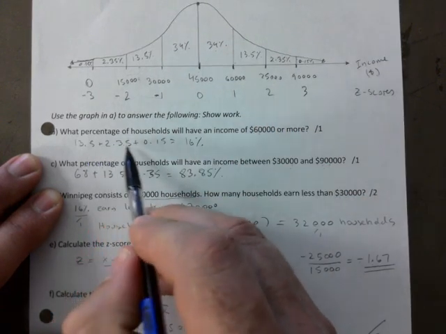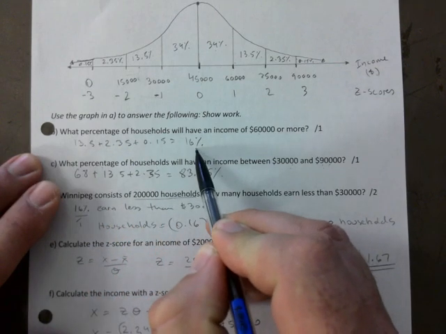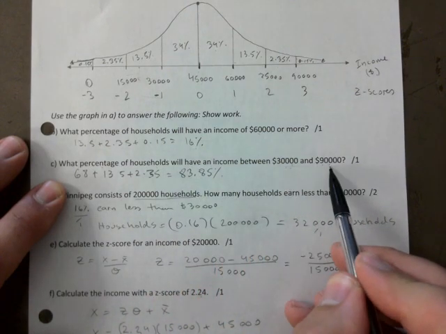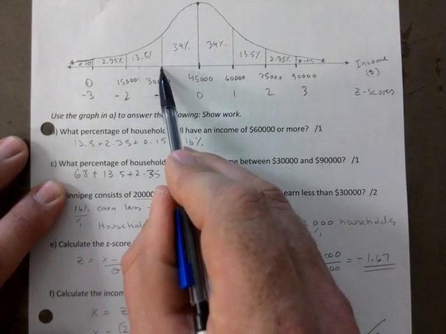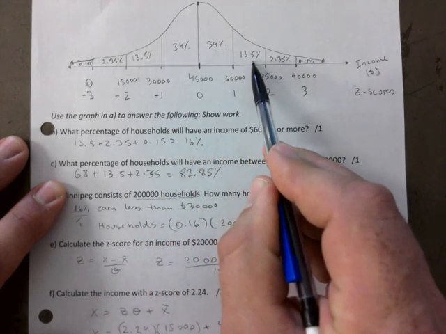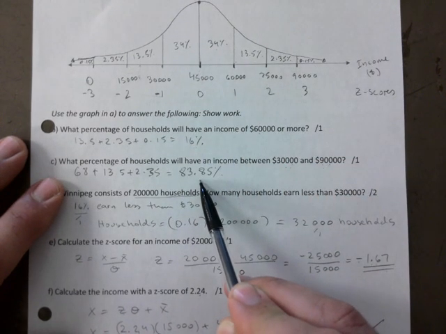That's what I mean by showing work. This is probably a good idea to show me what you've done. How did you get that number? What percentage of households have an income between 30 and 90, right? So between 30 right here and 90. So I don't know if you want to add 68, 13.5, 2.35, but it ends up being 83.85%.